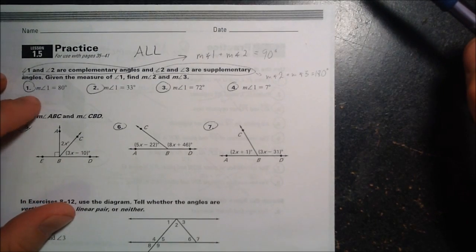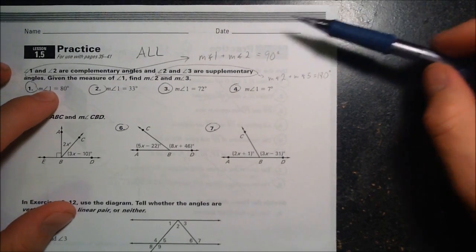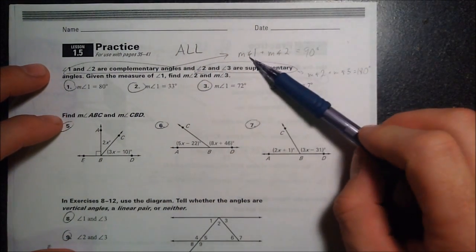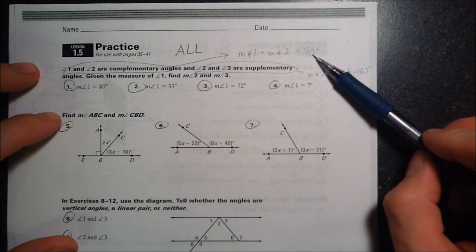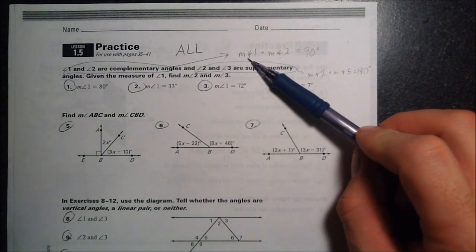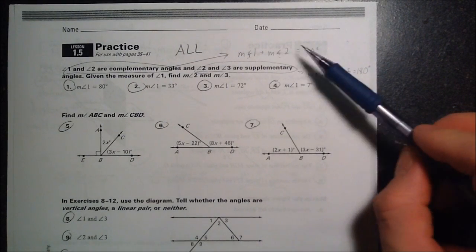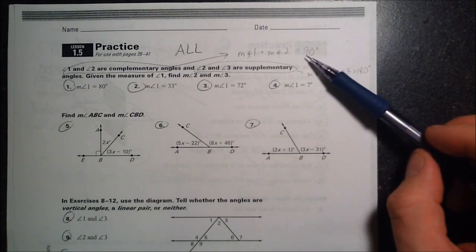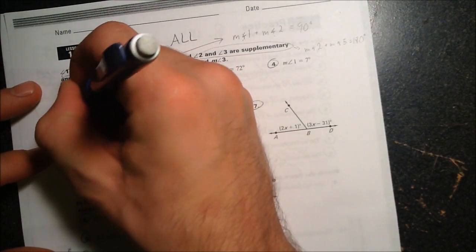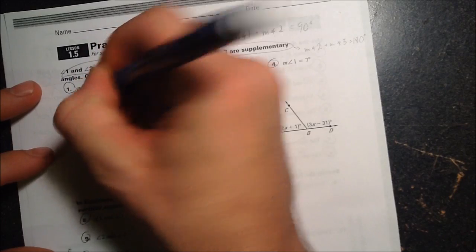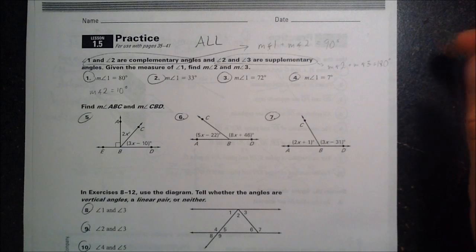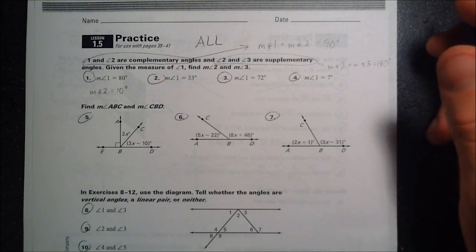They tell me that the measure of angle 1 is 80 degrees. If I know that 1 and 2 are complementary, that means the measure of angle 1 plus the measure of angle 2 is equal to 90. So if I substitute 80 for the measure of angle 1, then 80 plus what equals 90. You've got yourself an equation. Subtract 80 from both sides, and you get that the measure of angle 2 must be 10 degrees. Don't forget your units. When you're talking about measures of angles in this class, we're going to be talking about degrees.